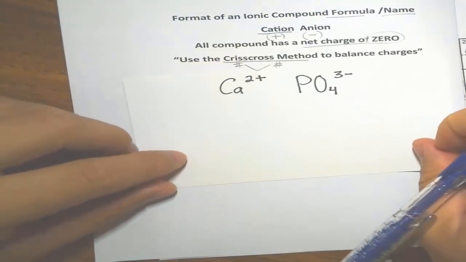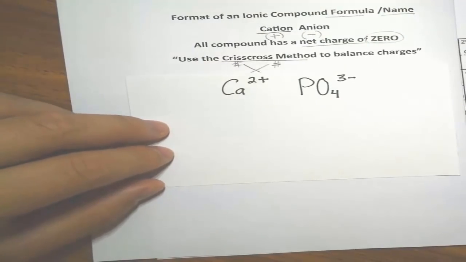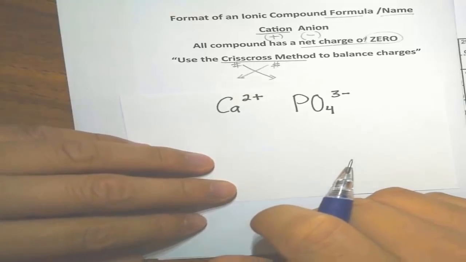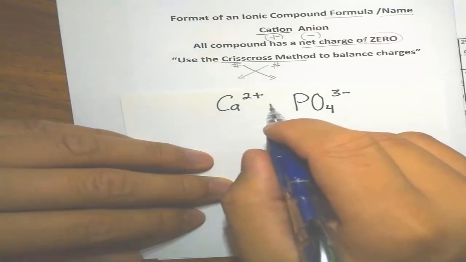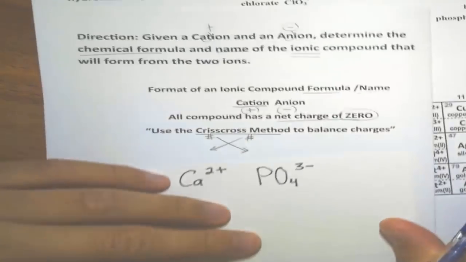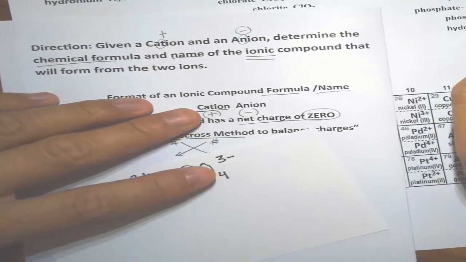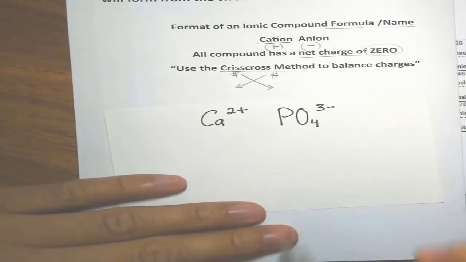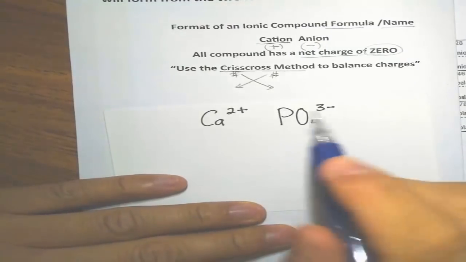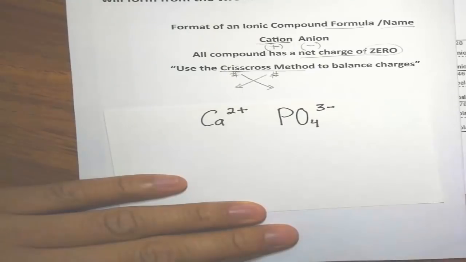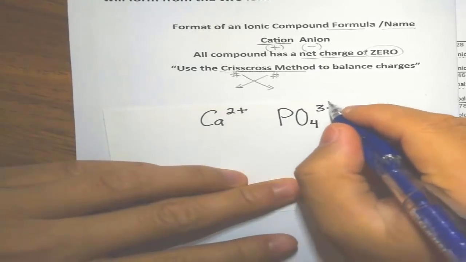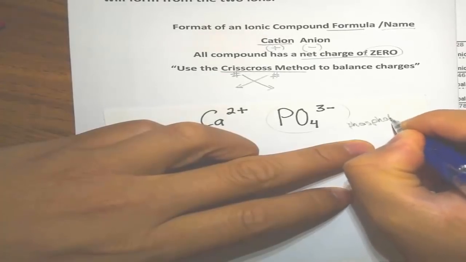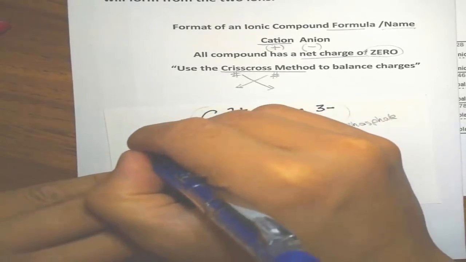Let's try another problem together. Let's try this one with a polyatomic ion. Here I have calcium 2+, and then phosphate. And remember, phosphate is one of the polyatomic ions. So how is that going to work? First of all, we're going to do the same thing. Cations and anions, check. That's done. So we know this whole entire thing is called a phosphate. And this is called calcium.